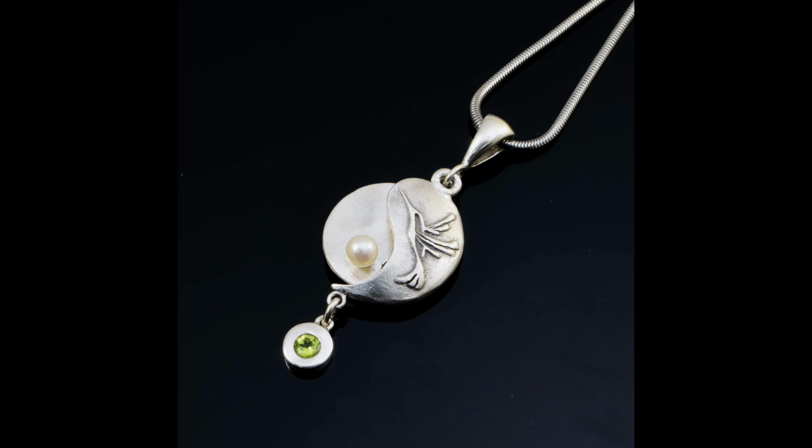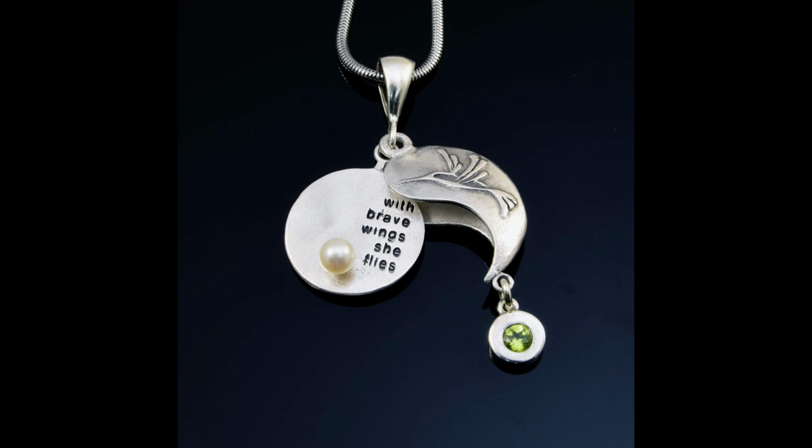And here's how the pendant turned out. You can see that I've got my hummingbird, I've got my pearl. It turned out just like I drew it. And I've got my little hanging gemstone, and then it opens up and I have the little message inside. So that is a design from beginning to end and how I developed it.